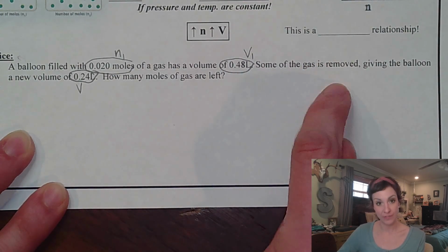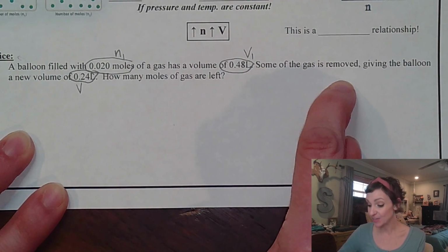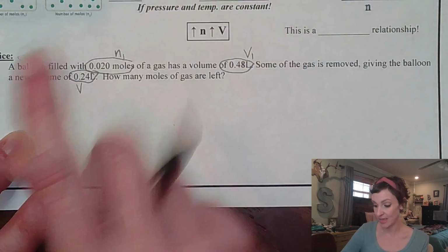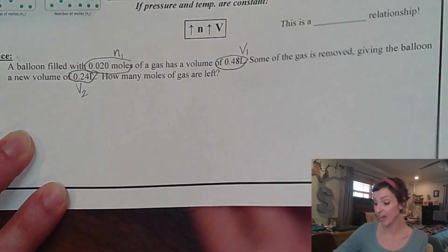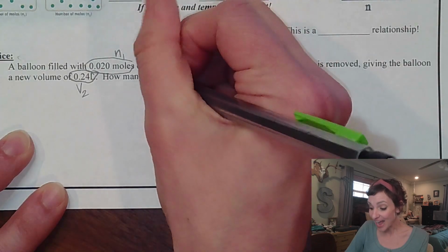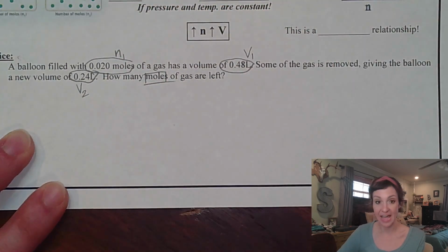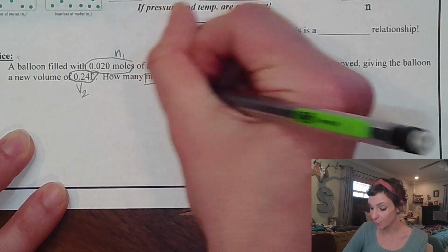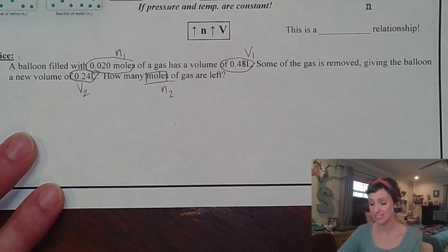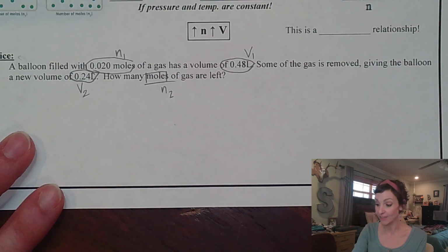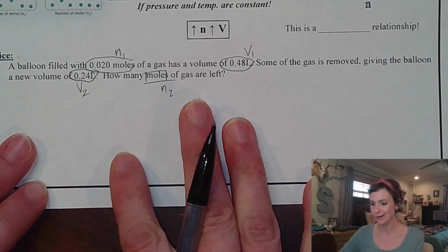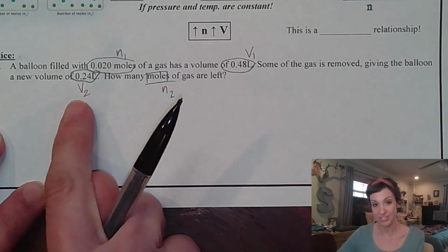I am removing the gas, okay? Giving the balloon a new volume of 0.24 liters. This is my second volume or my final volume, okay? So they're asking how many moles of gas are left. So I'm solving for N2, okay? So this is our first gas law where I'm allowed to take moles out or put moles in, and what I've done here is to remove some. So we want to know how much are left when it reached that new volume.